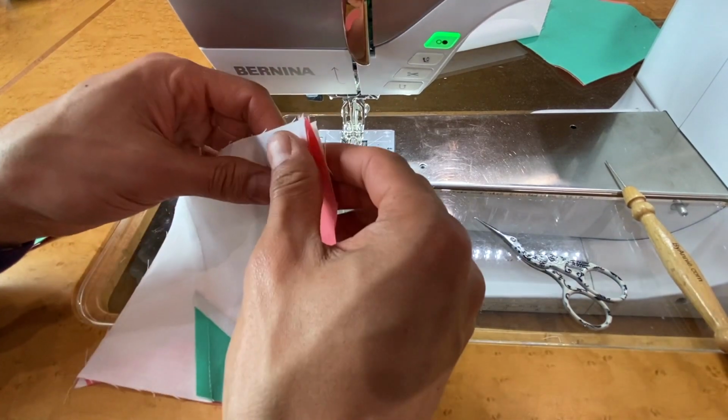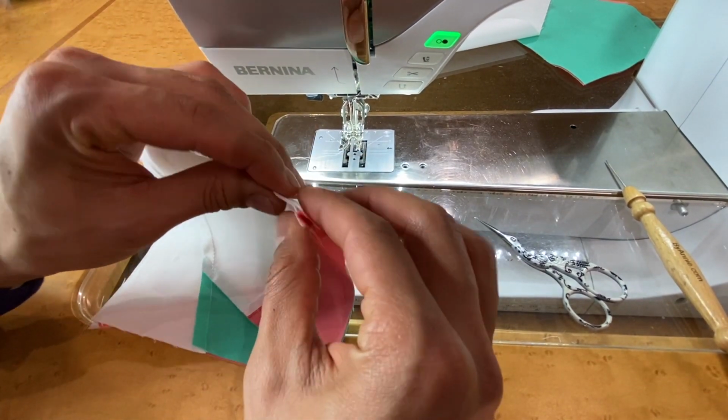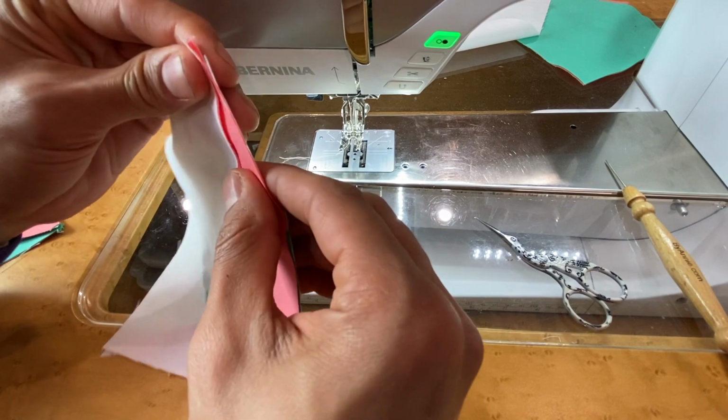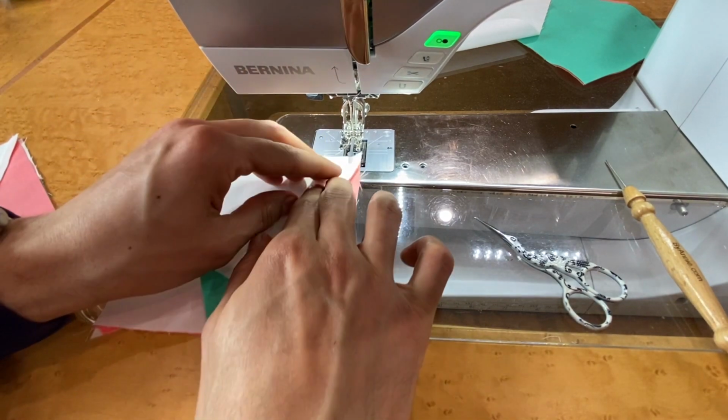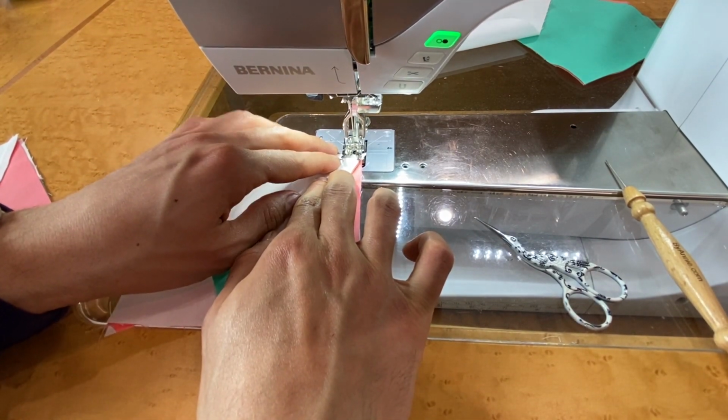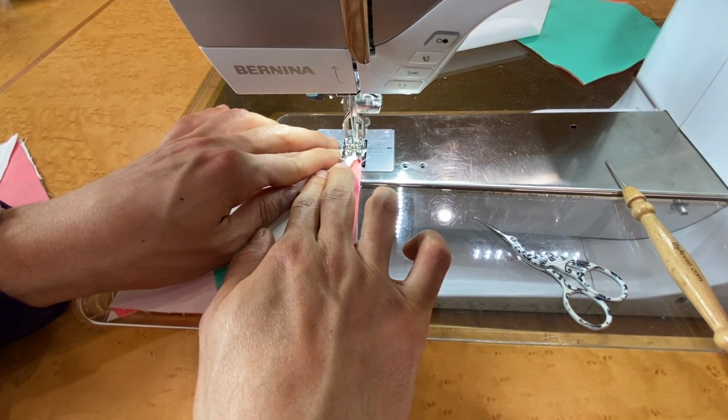Okay, we're at the machine. And we're just going to make sure that all of our edges and sides line up nicely. And we're just going to stitch them with a 1/4 inch seam, just like we've been doing.